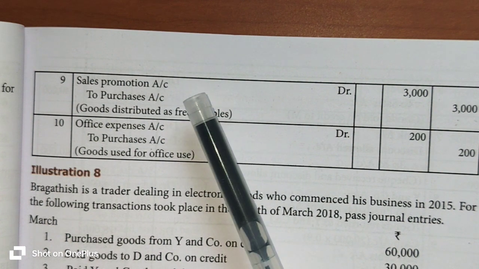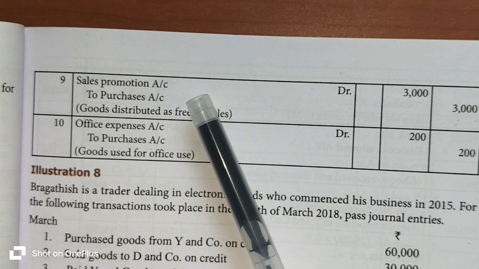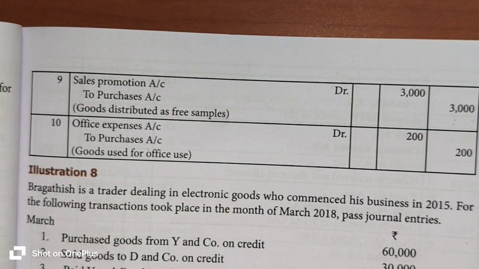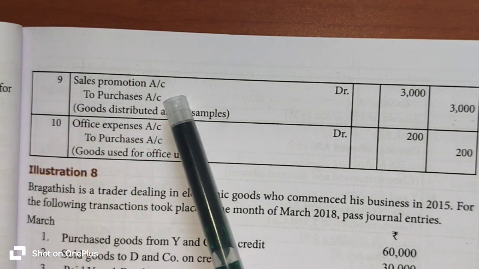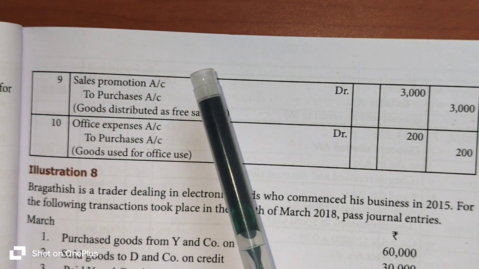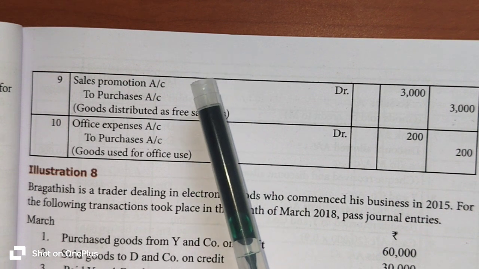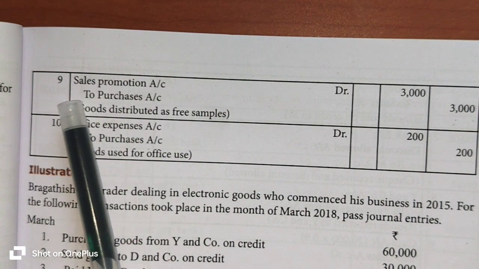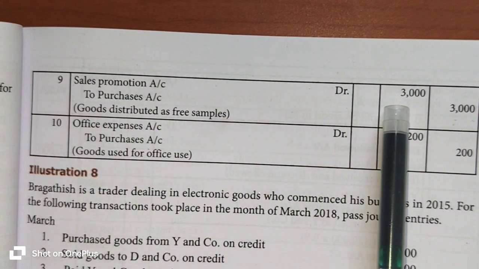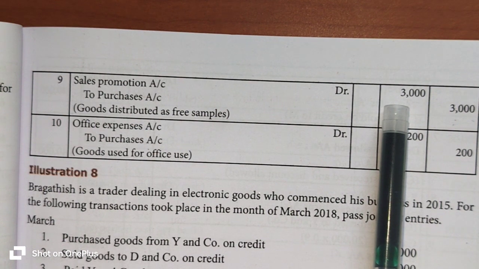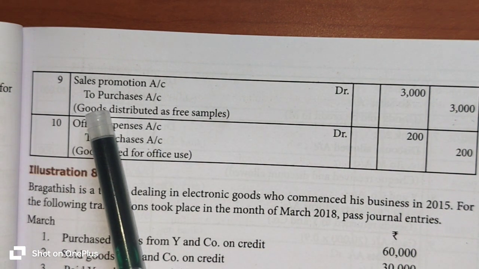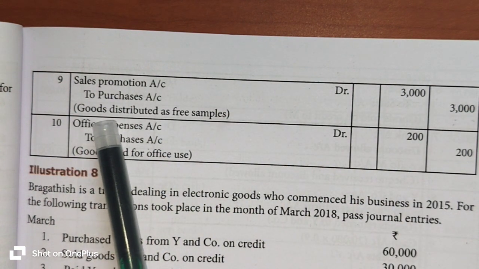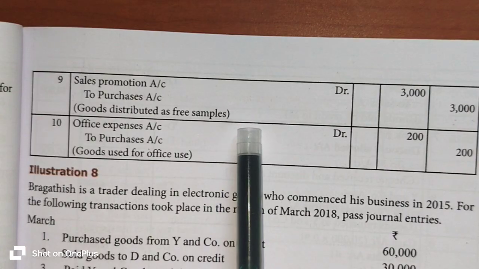Whenever a company provides its product as a free sample, that is called free promotion, or sales promotion, or otherwise a kind of advertisement. Sales promotion is a kind of expense. All expenses are to be debited. So sales promotion account, 3,000 rupees. And here goods go out, right? So purchases account is to be credited 3,000 rupees. Narration is goods distributed as free samples.